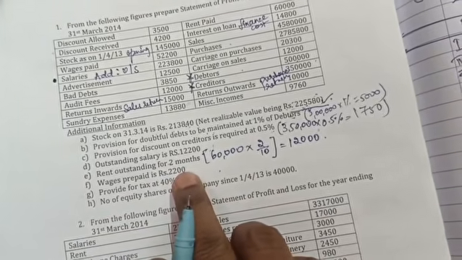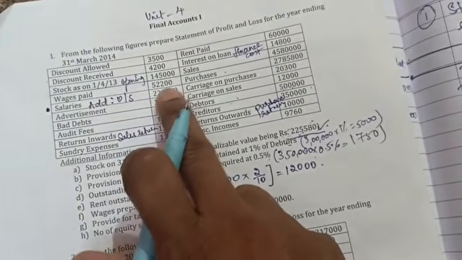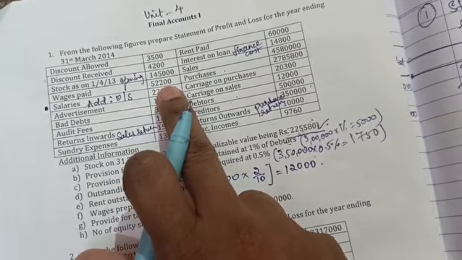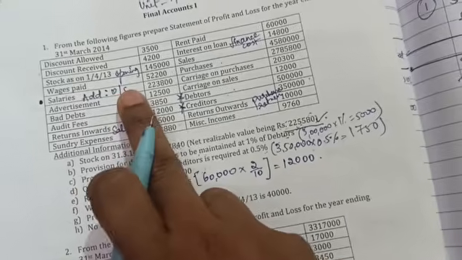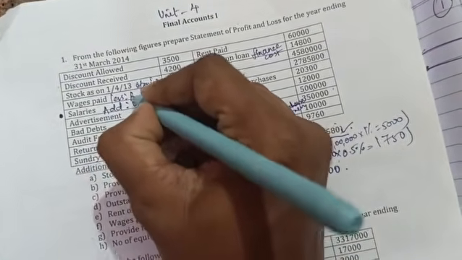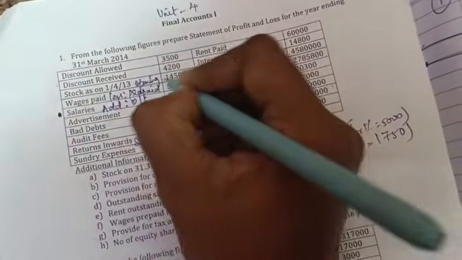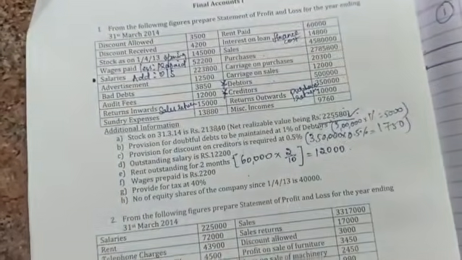2,200. So let's see how much is our wages paid. Wages is 52,200, for which we already have a prepaid wage. As I told you, whatever is prepaid you should do less prepaid. Okay, prepaid wage is there, prepaid we should do less.